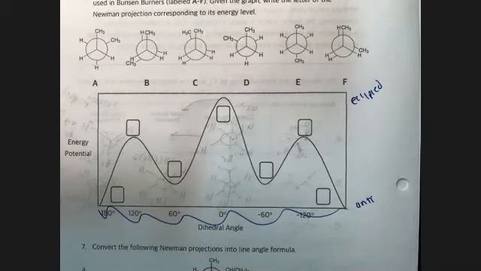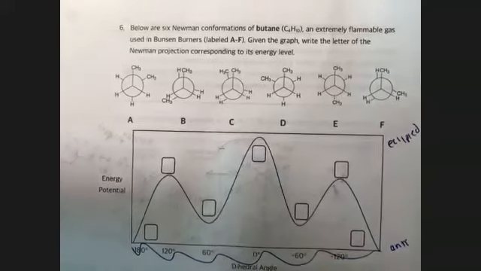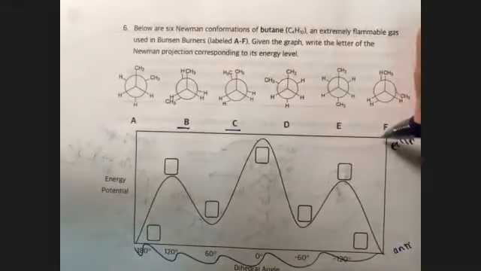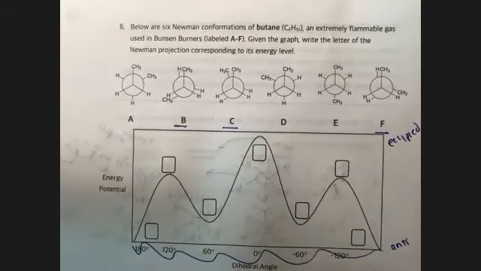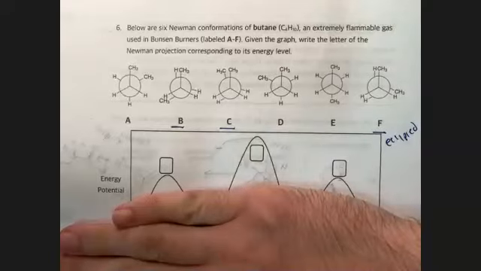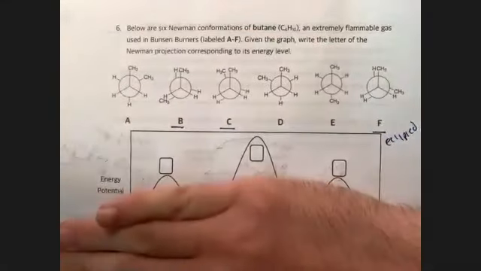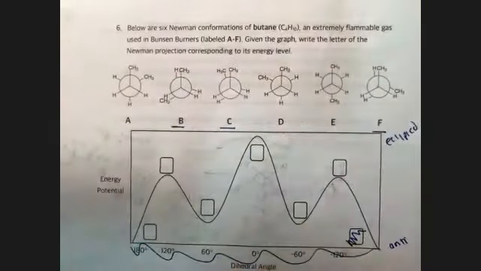Okay, so let's just do that briefly. Let's just look at the eclipsed ones first. So let's look at, looks like B, C, and F. So right now I'm just looking at B, C, and F because those are clearly my eclipsed ones. So those should be the top 3. Okay, so we have the top 3 and the bottom, I guess. I drew too many. Top 3 and then the bottom 3. That's what it is.